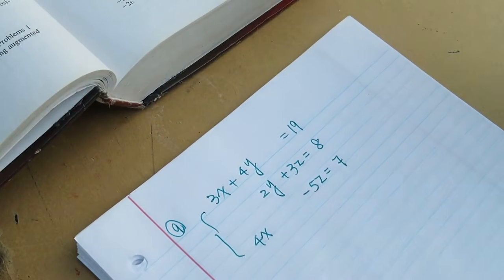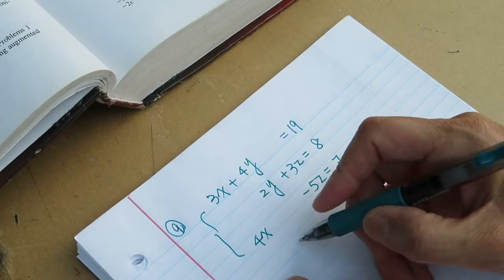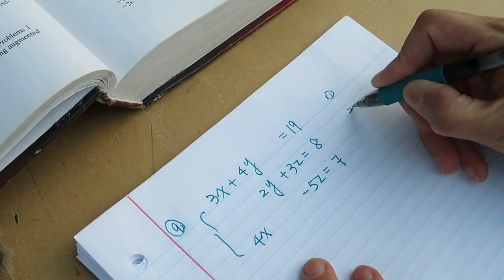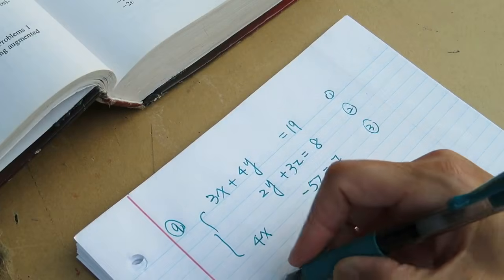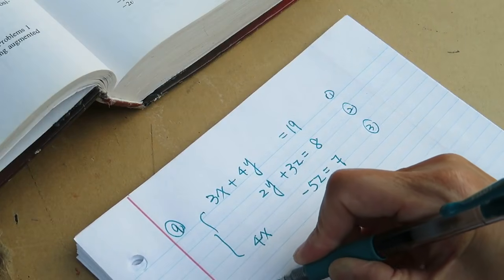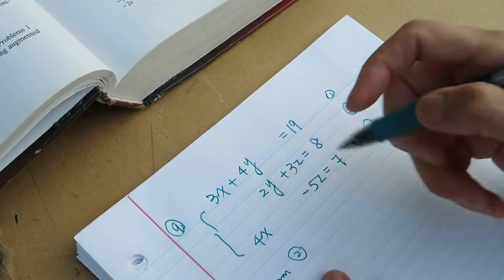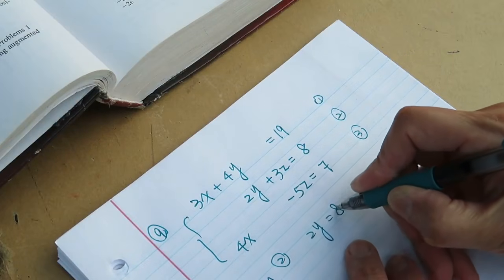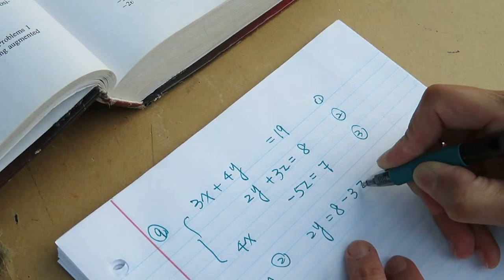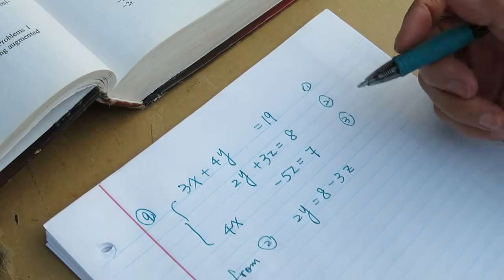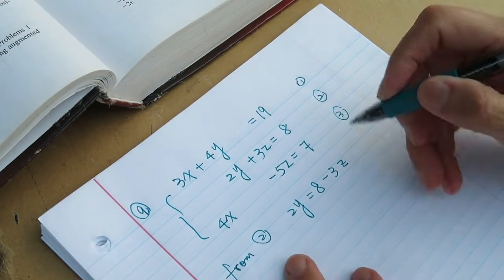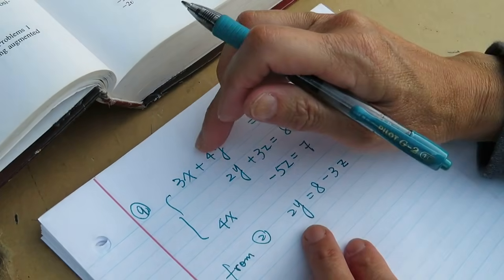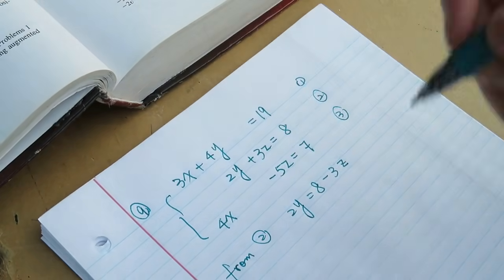That's kind of easy. One way you make is, from equation number 2 you get 2y equal 8 minus 3z, right? And you combine number 2, this is 2y, and plug into the first equation.